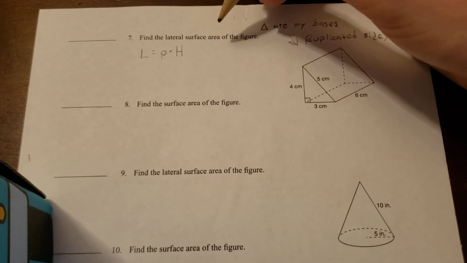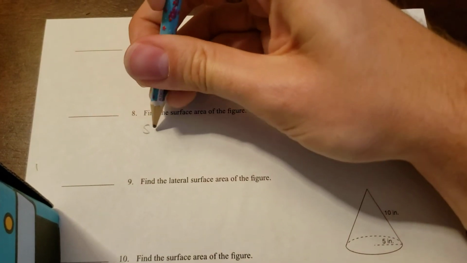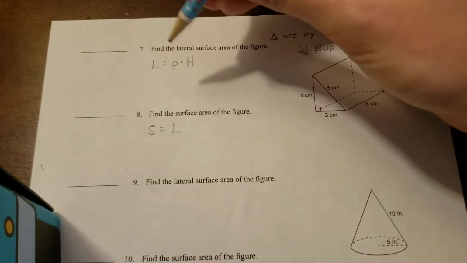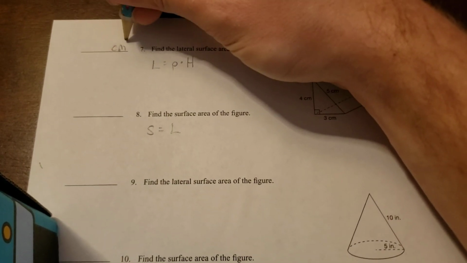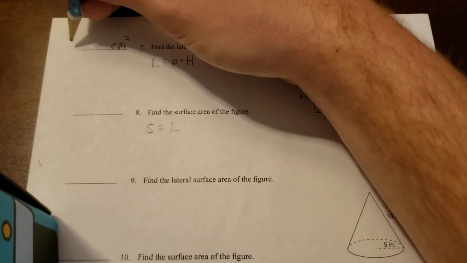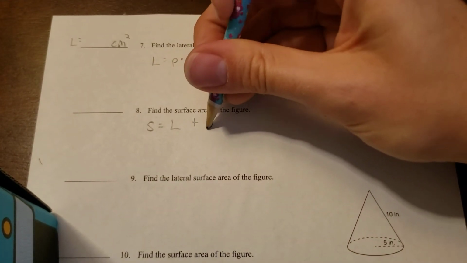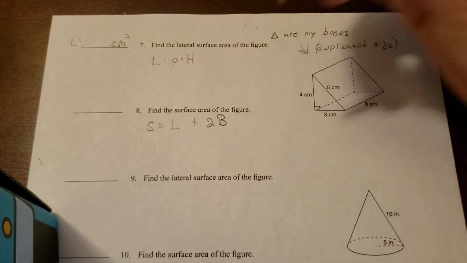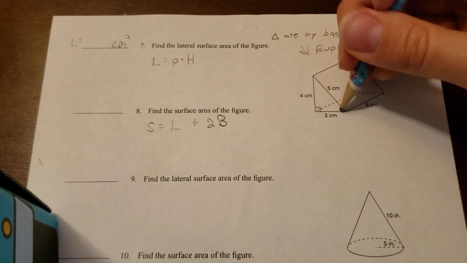Number 8, it does ask for the surface area of the figure. So the surface area is going to equal the lateral surface area, which again is going to be in centimeters squared, plus 2 times the base. So now what we need to do is figure out the area of the triangle.